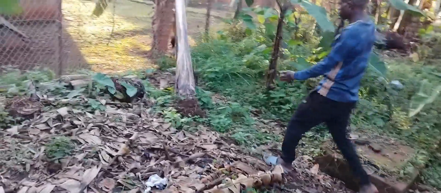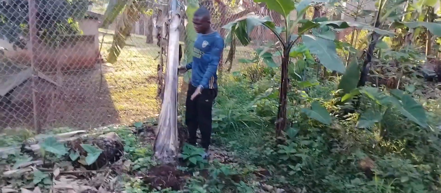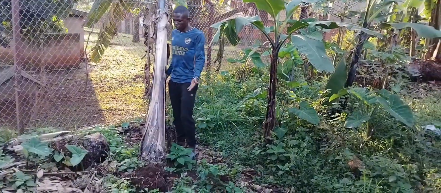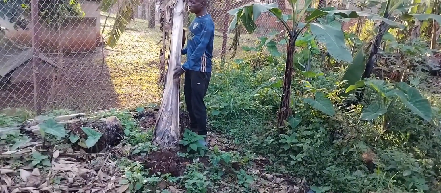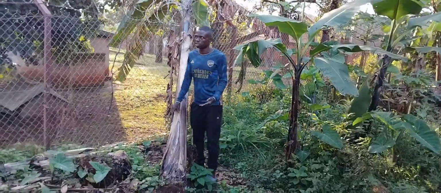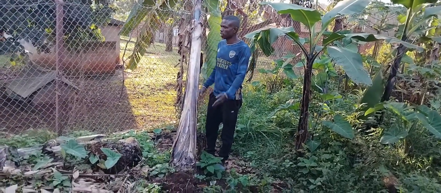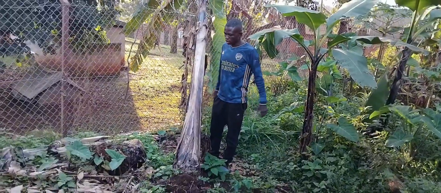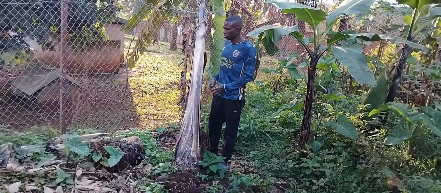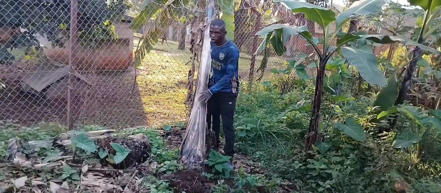You see, this is a result of poor management. I was telling you the other time that somehow you need to consider the variety of banana that you're going to plant. If the soil is too fertile, you need to take shorter ones, those which can grow short. But now, what made this one to fall down?